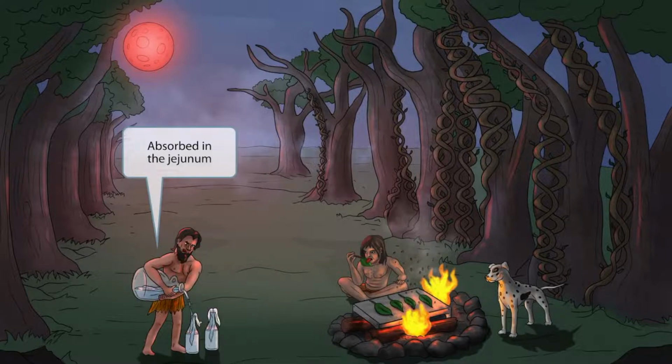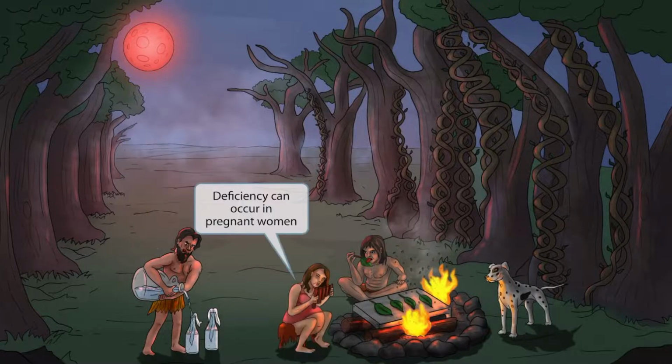We've also added this Homo sapien guy here with a big jug of alcohol, filling up Molotov cocktails as he prepares for battle. The big jug here should help you remember that folate is absorbed in the jejunum. So jug for jejunum.